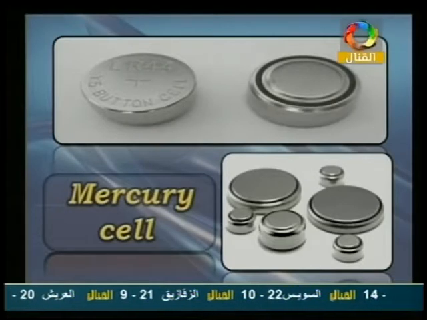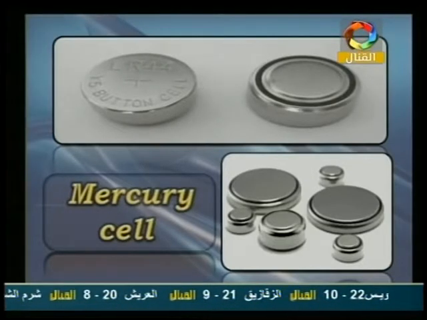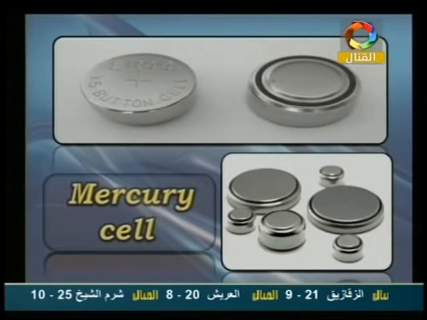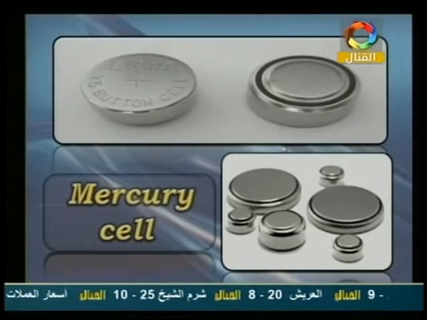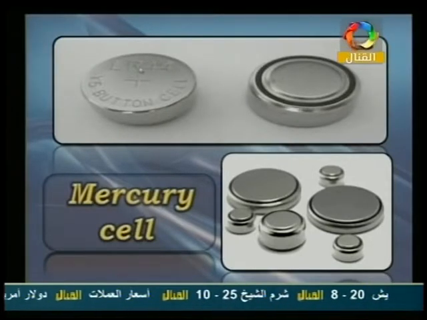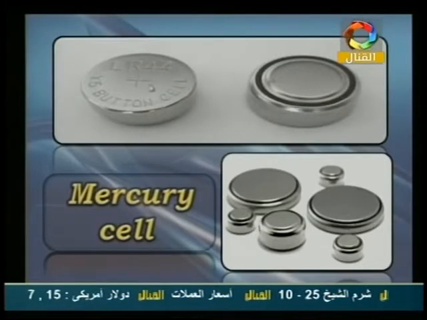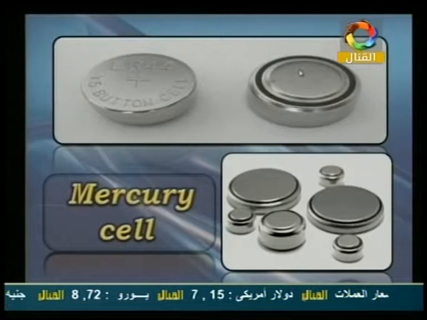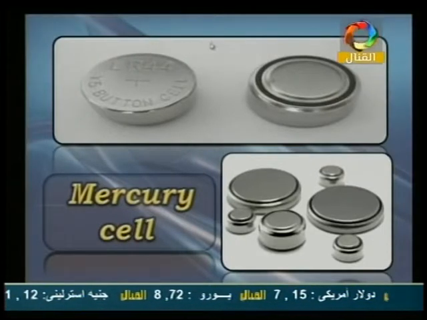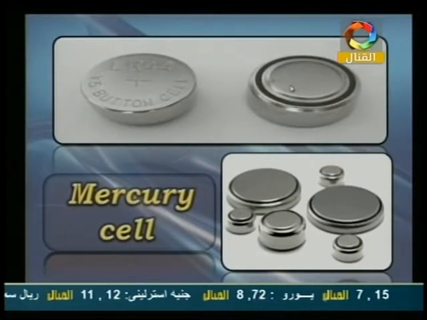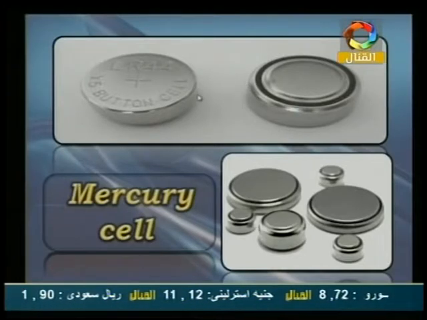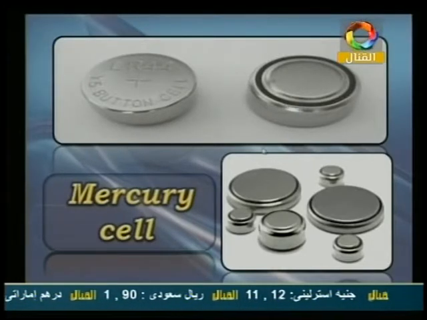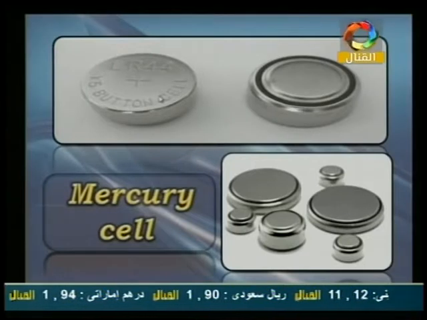It is positive, and the other one is negative. So the upper part of this cell is positive, and this part is negative. Again, we have a positive part and a negative part. So this negative part, what is it? It is one of the chemical compounds that makes a reaction with the cathode and the anode.